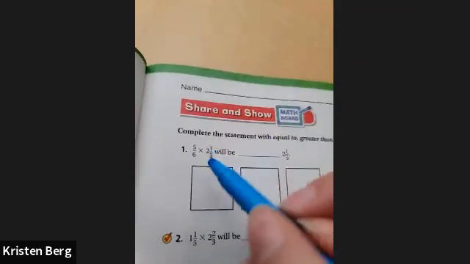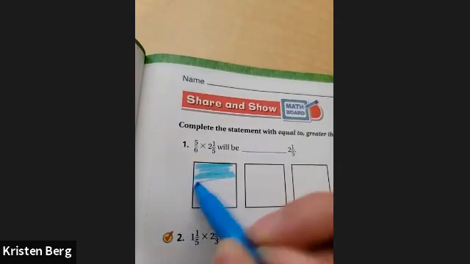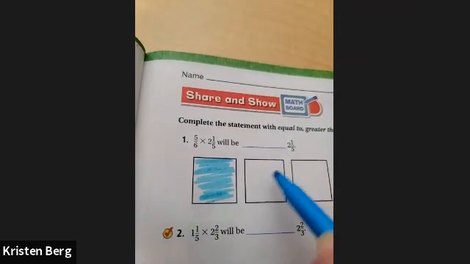I'm going to come over here and we are going to start going over this. So it says you are going to have 2 1/5. So if you want to shade 2 1/5 so it's easier for you to see, you can do that. So here's 2 wholes.